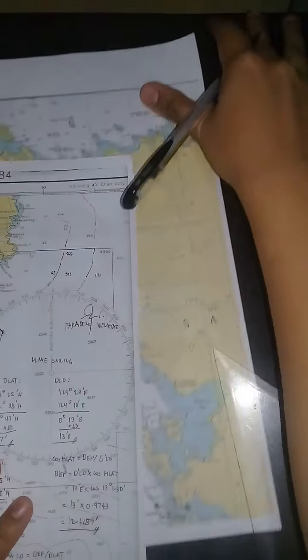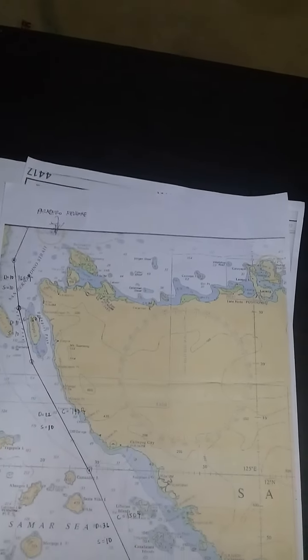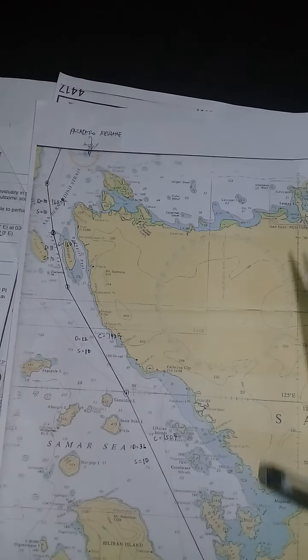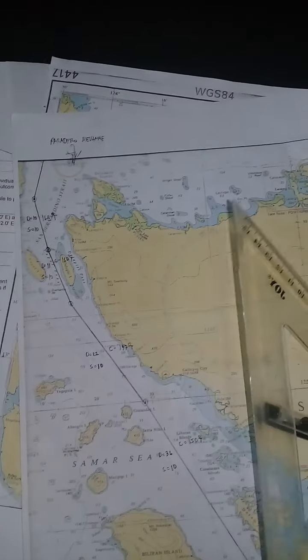And then for the waypoint 3 to 4, we're going to use the compass rose.